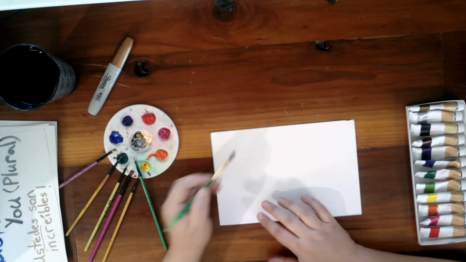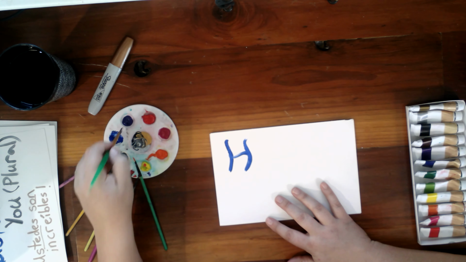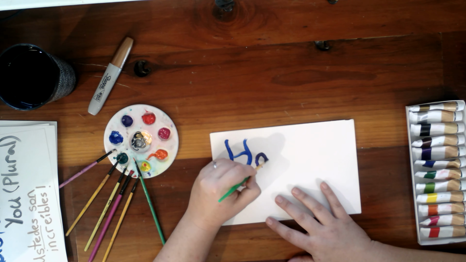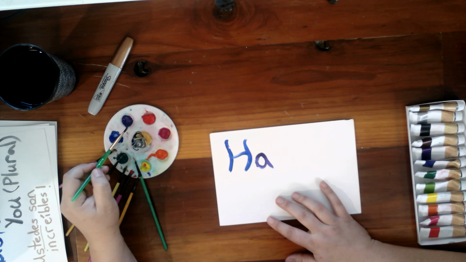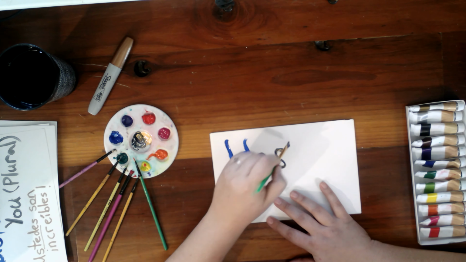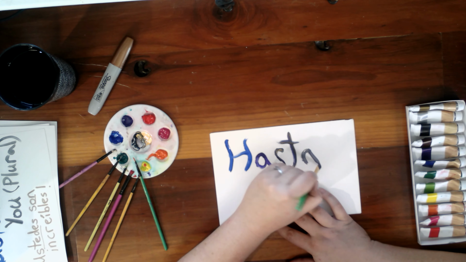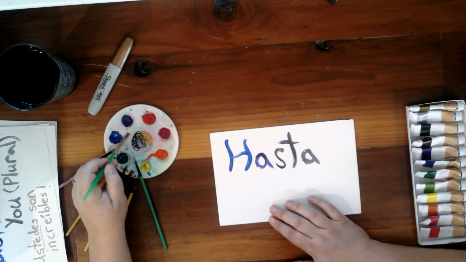Well, these are all of our subject pronouns. We can use these, of course, anytime, like I say, we want to substitute for a proper noun. And as we go into more verbs, I will definitely be referring to these pronouns again.